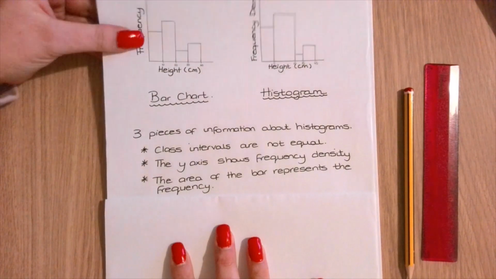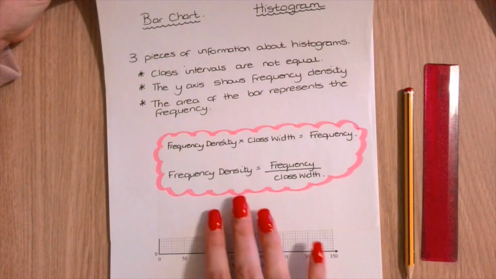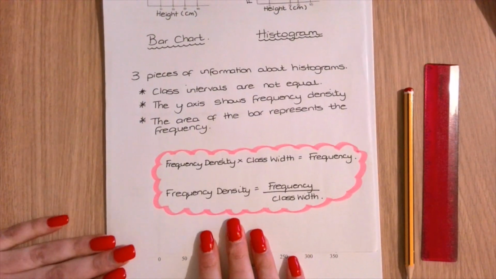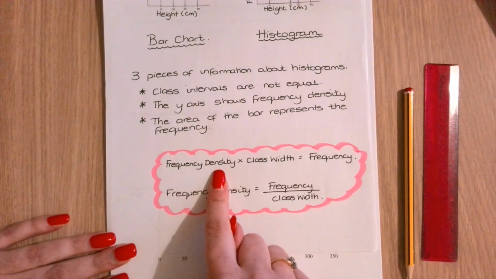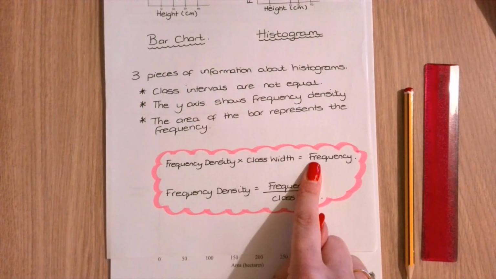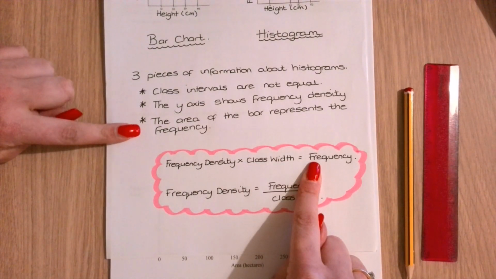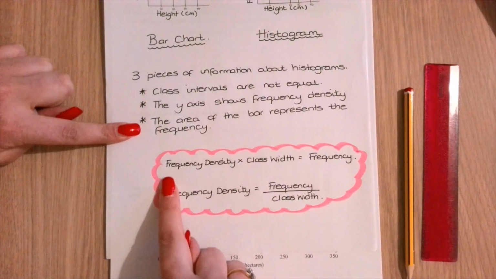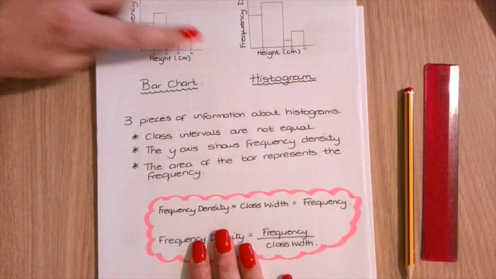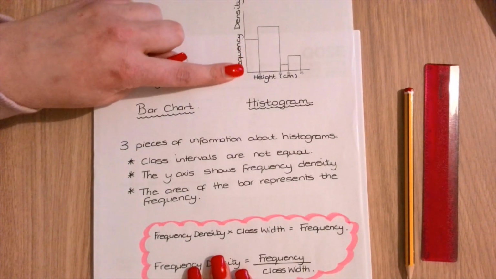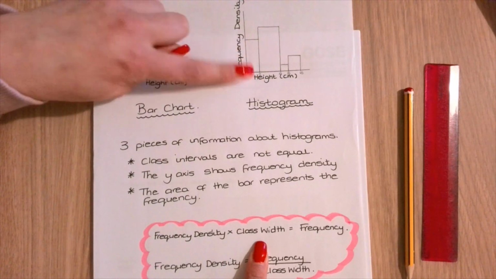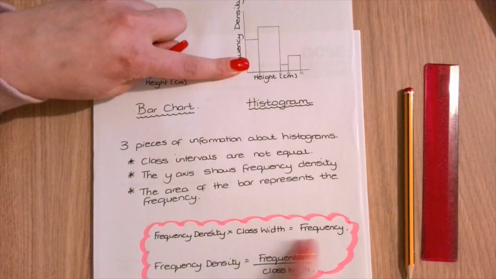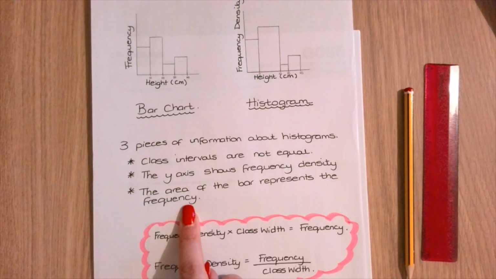Before I show you the examples, there are 2 formulae that you need to learn. They're just a rearrangement of each other. So I've got frequency density times class width is the frequency. Now this links to this bullet point here that I've just mentioned about the area of the bar representing the frequency. Now if I do the frequency density, which is the height of the bar, and I multiply it by the class width, which is the base of the bar, base times height gets me the area, which is the frequency. So that's that point there.